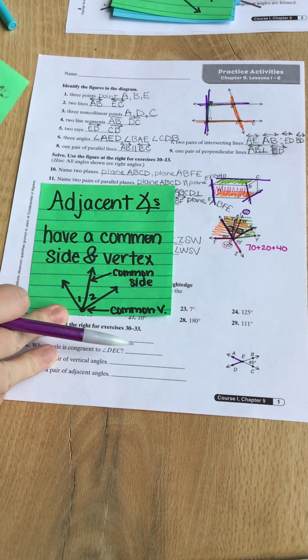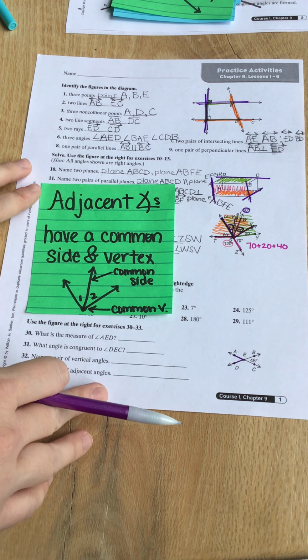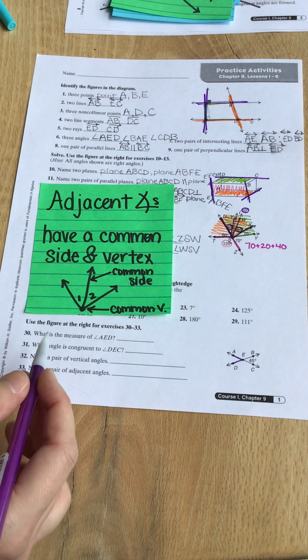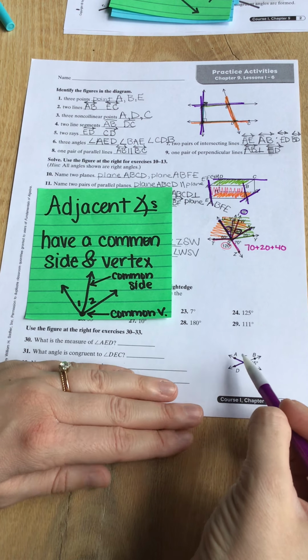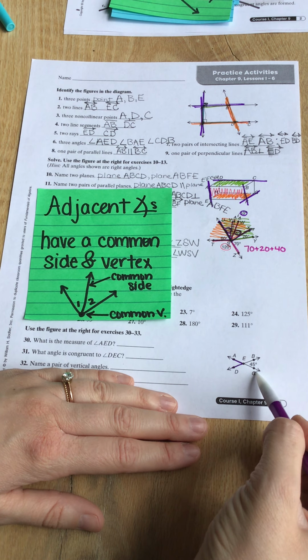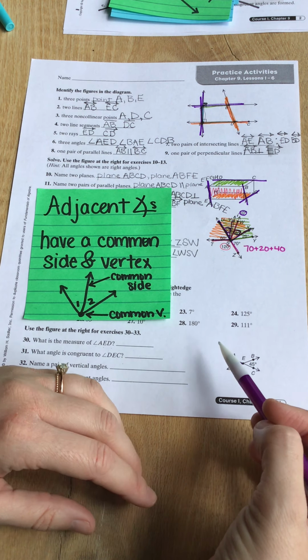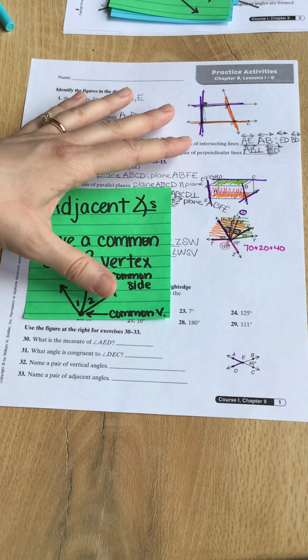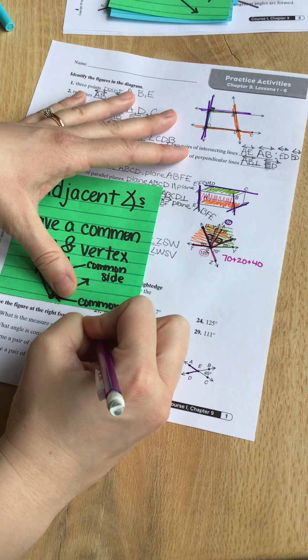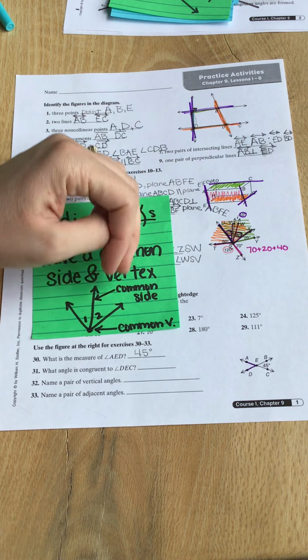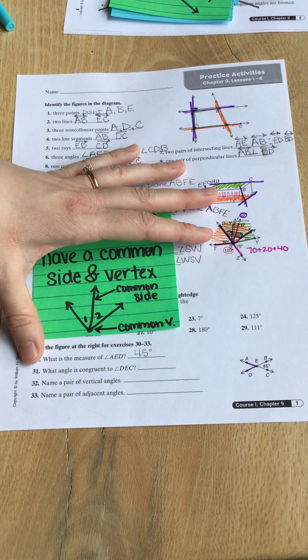Oh, lovely. This is going to be nice. And adjacent angles have a common side. That's coming up. So what is the measure of AED? Well, if I know BEC and I use the rule of vertical angles, then I know AED is 45 degrees. Okay, we are cooking. Look at this. All right, the next one.